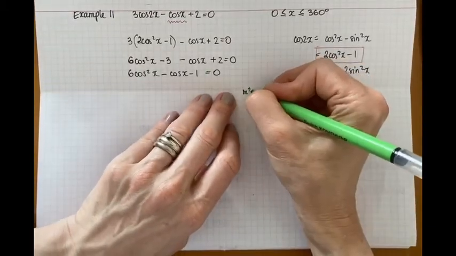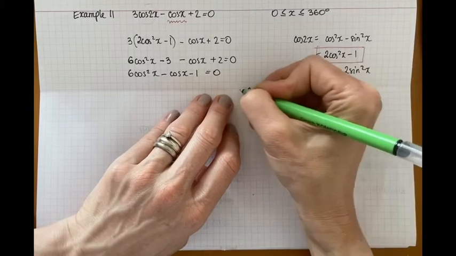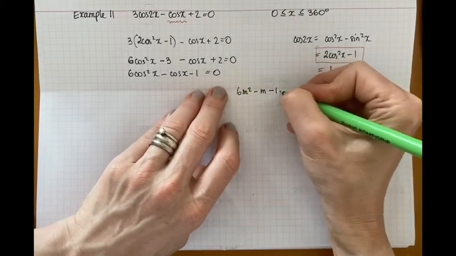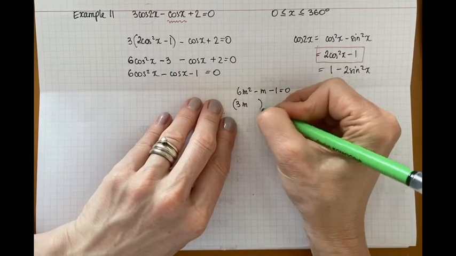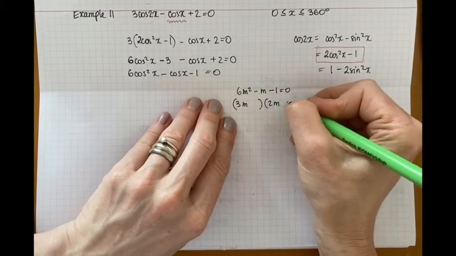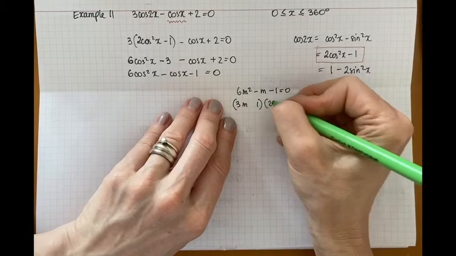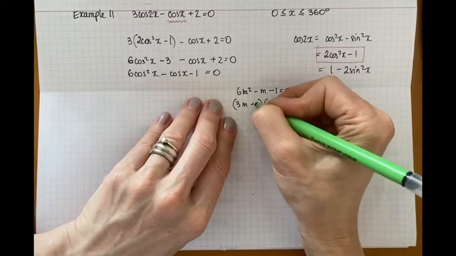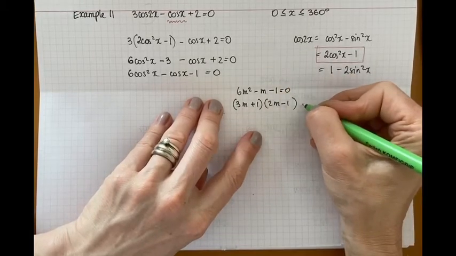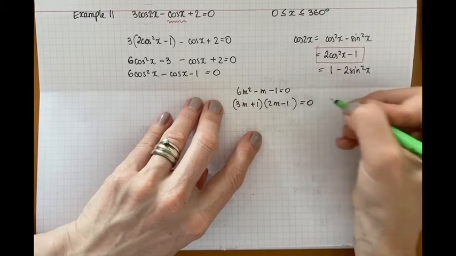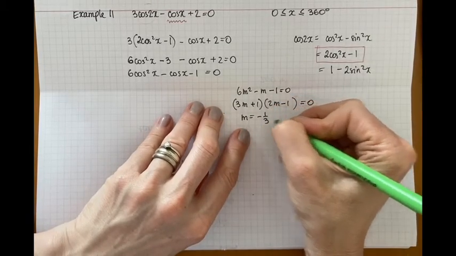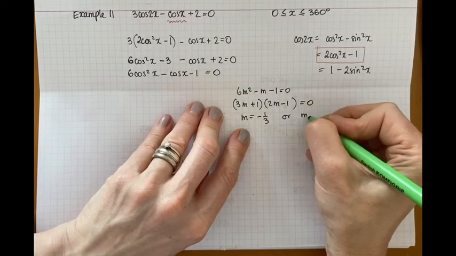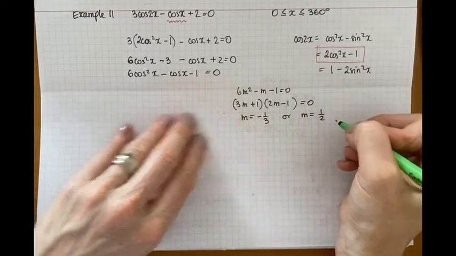So if you've got 6m squared minus m minus 1 equals 0, we will have 3m and 2m. That should work nicely. We want it to be negative 3 to make 3m plus 2m equals minus m. That's perfect. So m is equal to minus a third, or m is equal to a half.